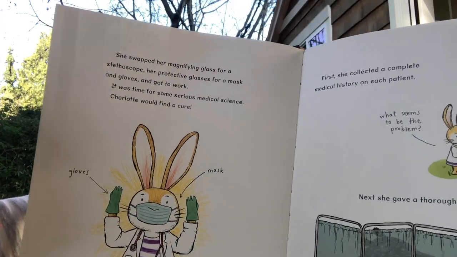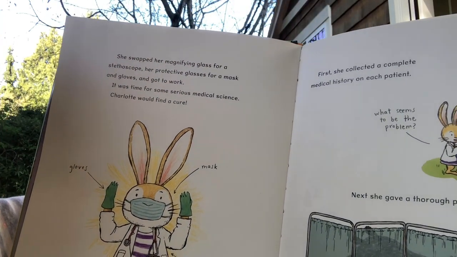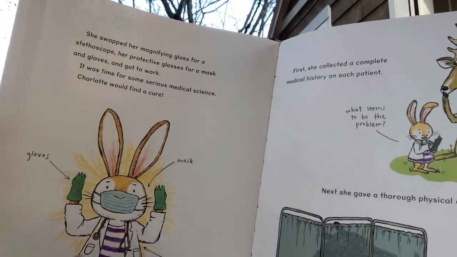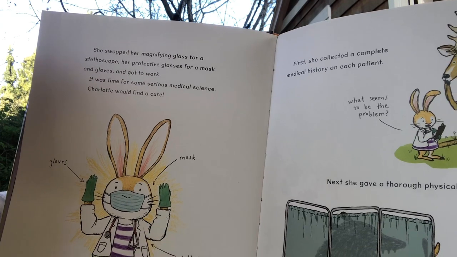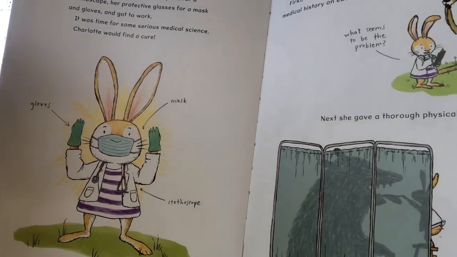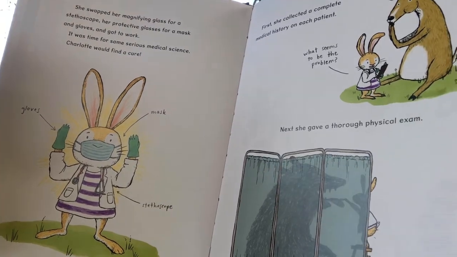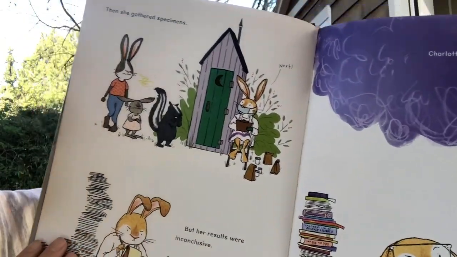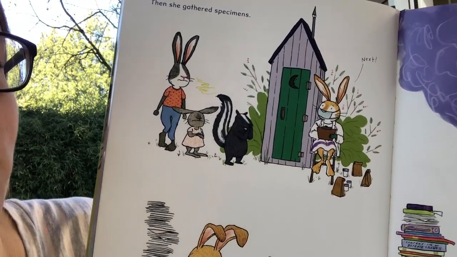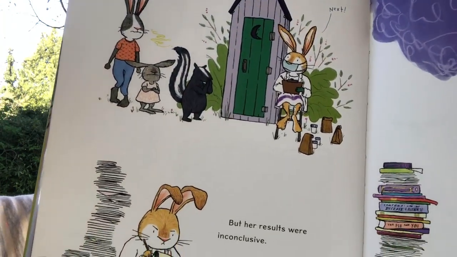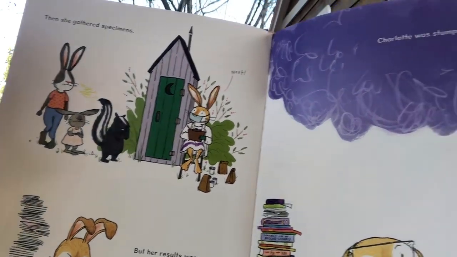First, she collected a complete medical history on each patient. What seems to be the problem? Next, she gave a thorough physical exam. Patient privacy was top priority. Then she gathered specimens, but her results were inconclusive.